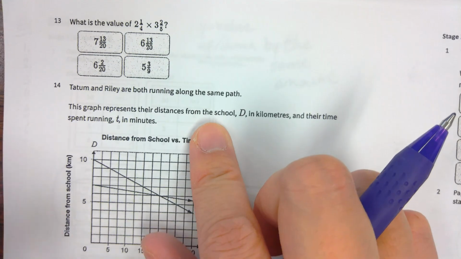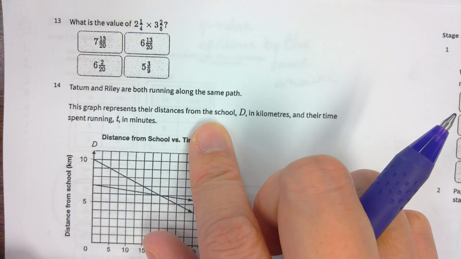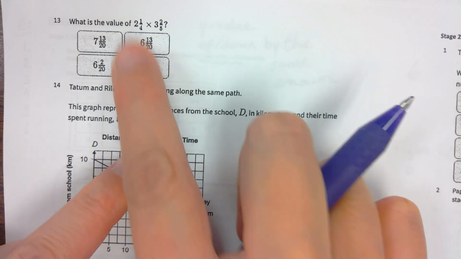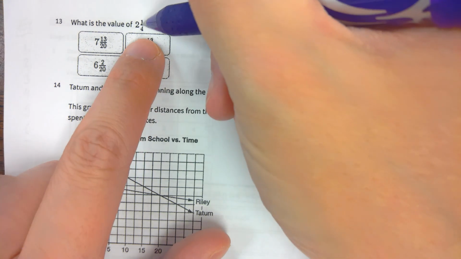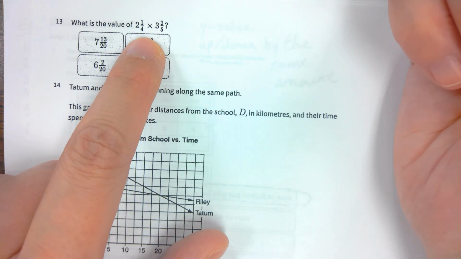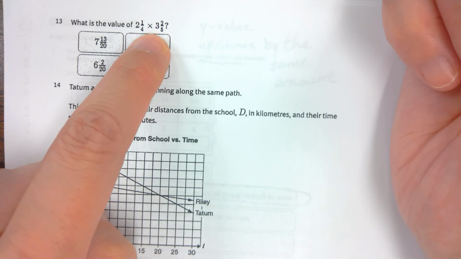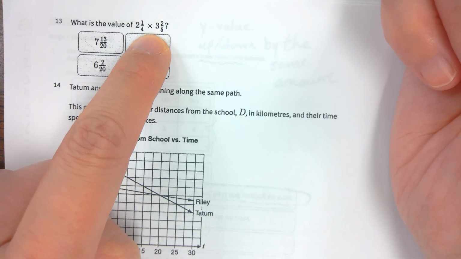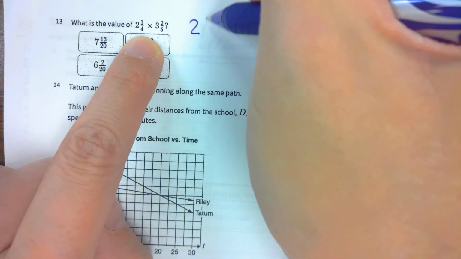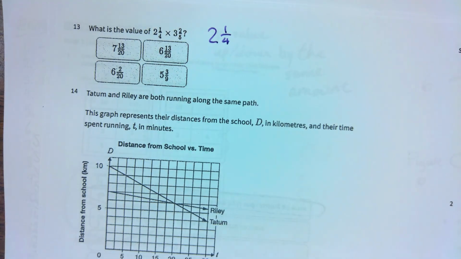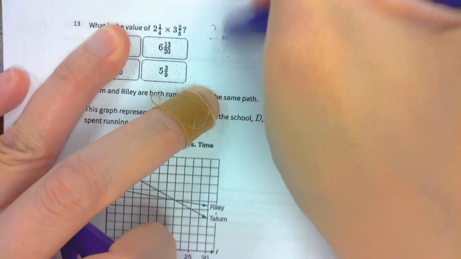More number sense. So this was chapter 1. What is the value when you multiply that? So what's my very first step? If you recall back to September, what's my first step? Yep. Change it to improper. So 2 and 1/4. Oops, sorry. Let me write that a little bigger.